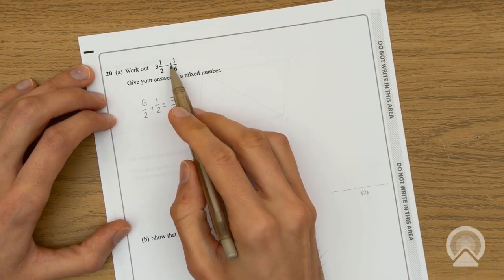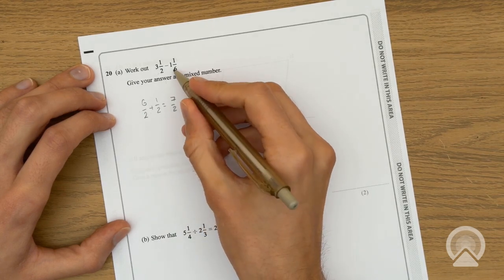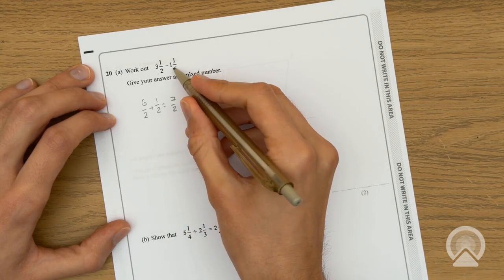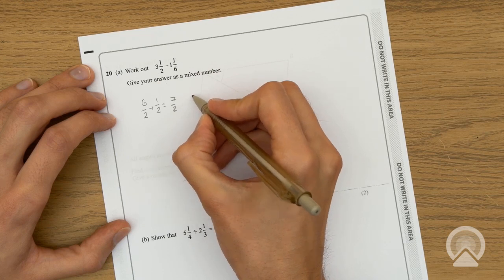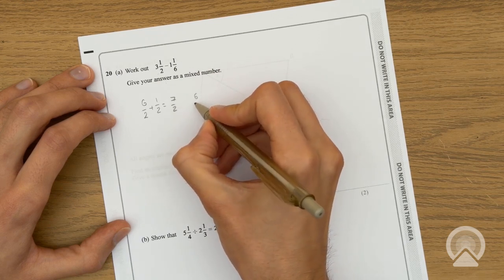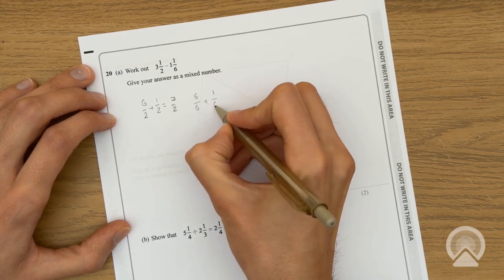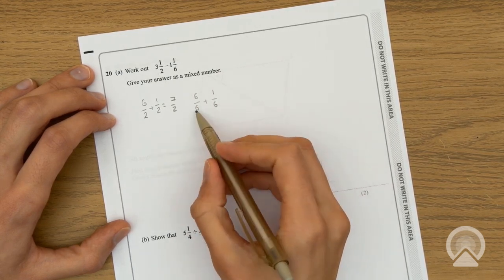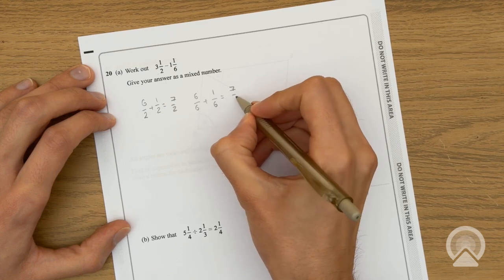This second number, 1 times 6 is 6. So it's actually just another 6 on top of this. So it's 6 over 6 plus 1 over 6, because 6 divided by 6 is 1. And that equals 7 over 6.